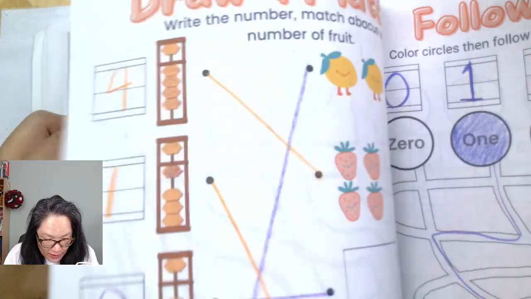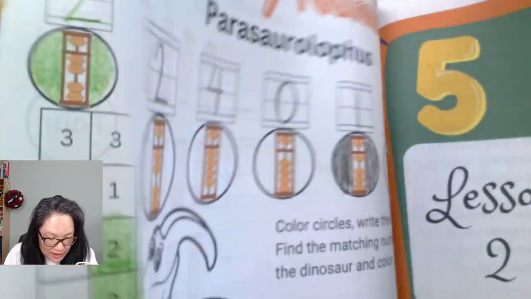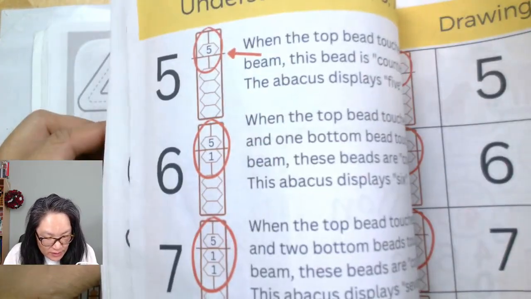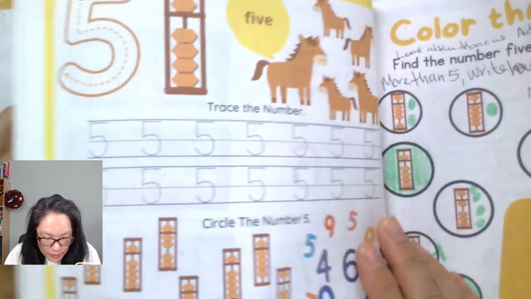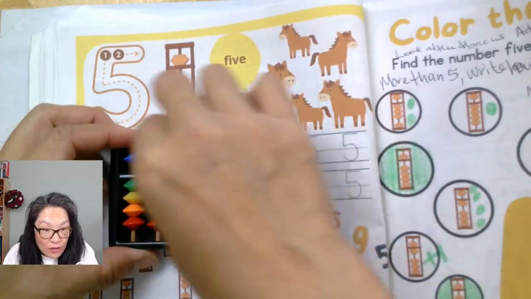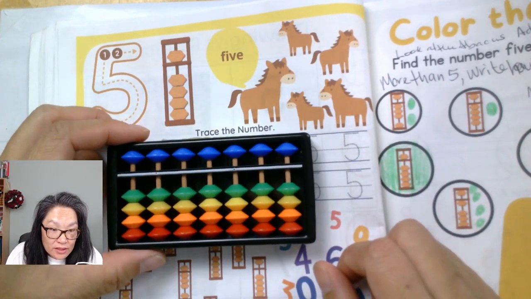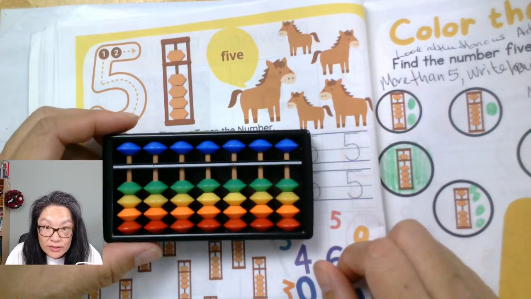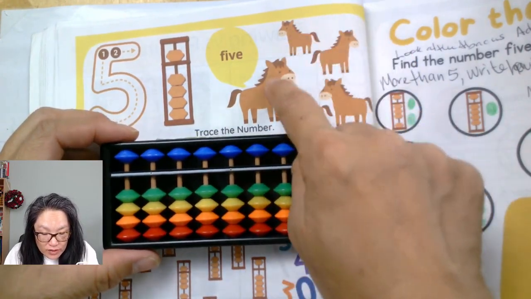We know that we have some activities, and after the activities, these are just about bead recognition. This one is preschool. This is my preschool workbook. And when we look, this is horses. Oh, that's interesting. So we have horses. 1, 2, 3, 4, 5.